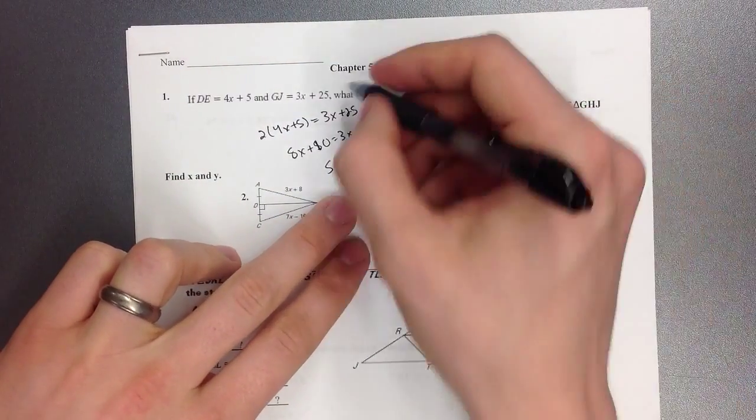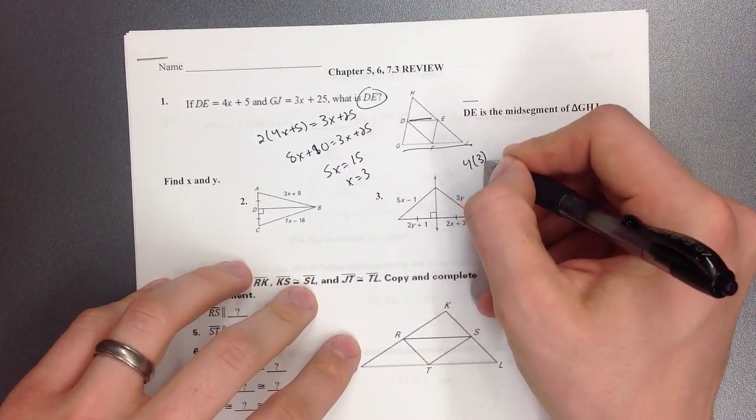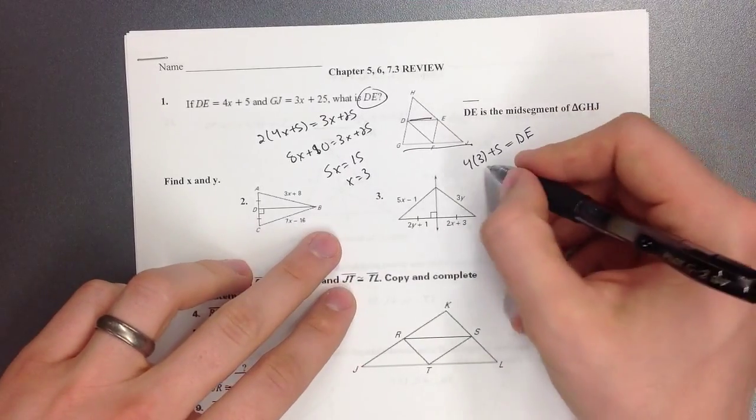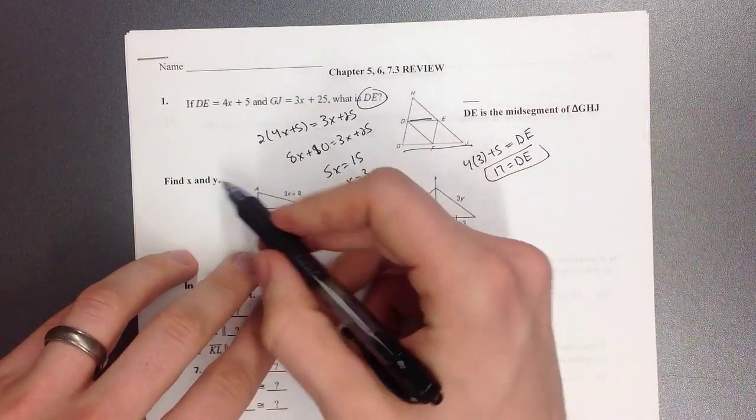Once I get x equal to 3, they're asking for DE. I drop it back in there. 4 times 3 plus 5 is equal to DE. X is 3. And that'll give me 17. Boom.